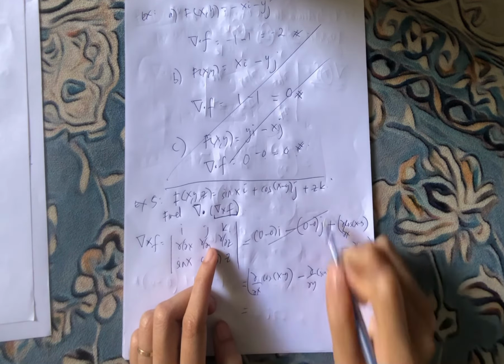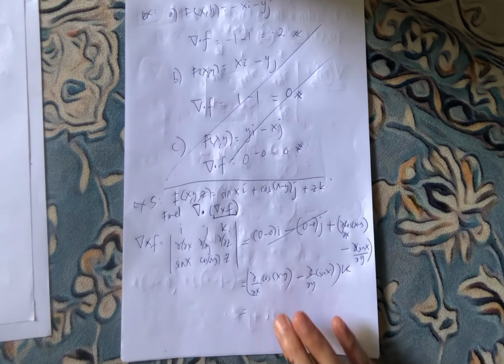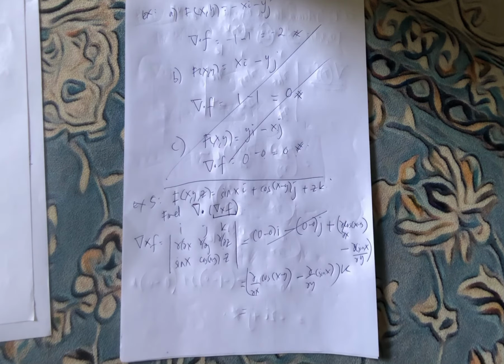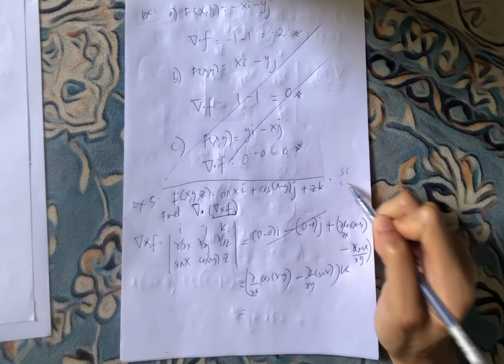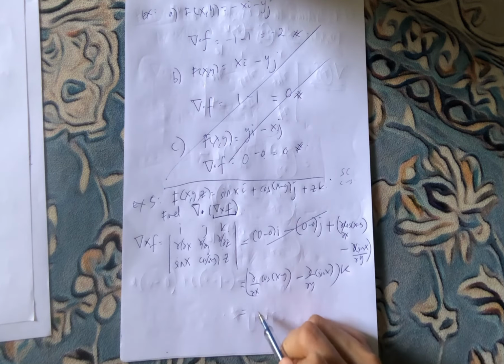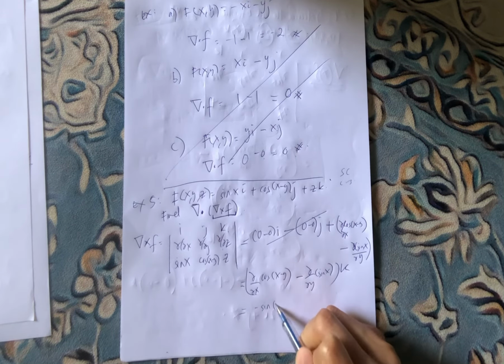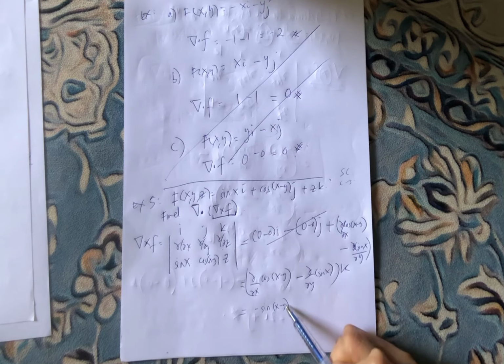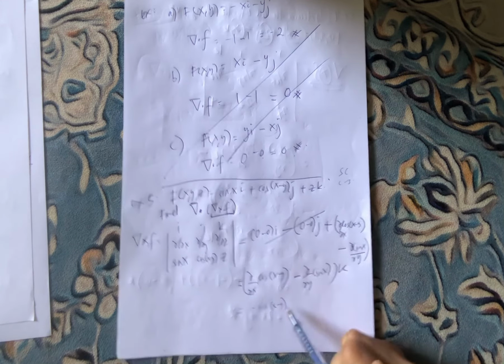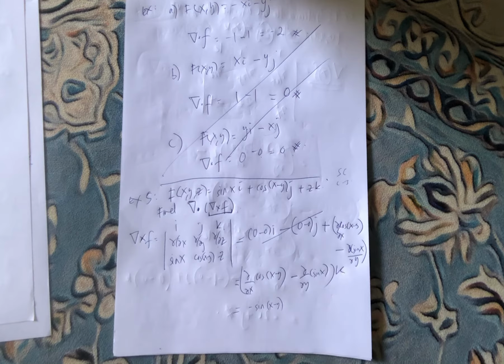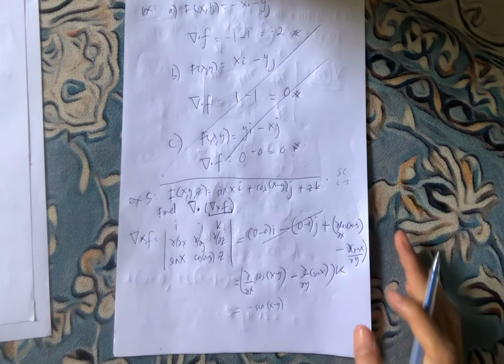The two others are already 0, so now we are left with the last term. Differentiate cos, what do we have? Differentiate cos, you get negative sine. So negative sin(x minus y). Then you differentiate the inside with respect to x, so we get 1. Just leave it like that. So it is negative sin(x minus y), right?